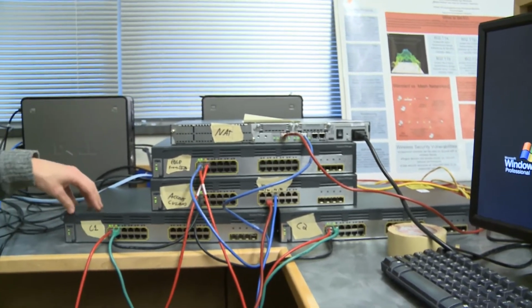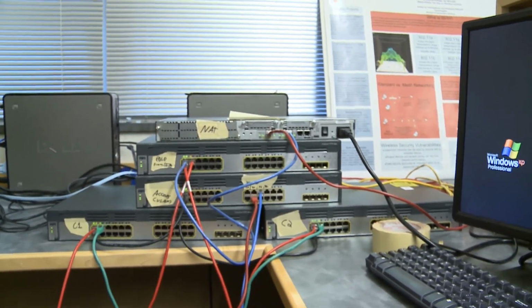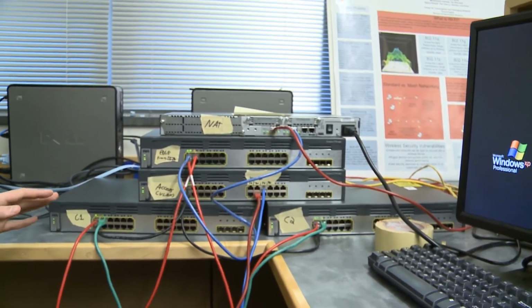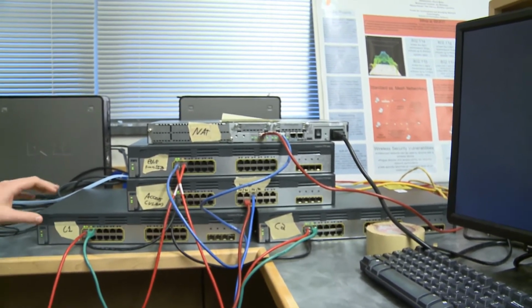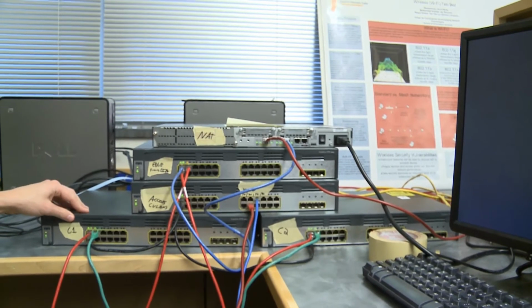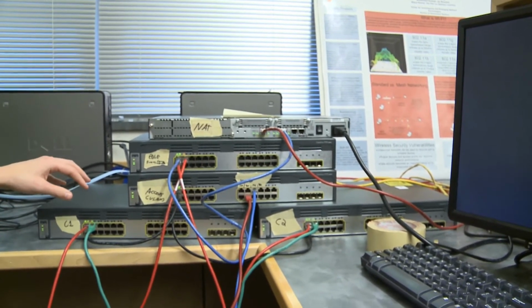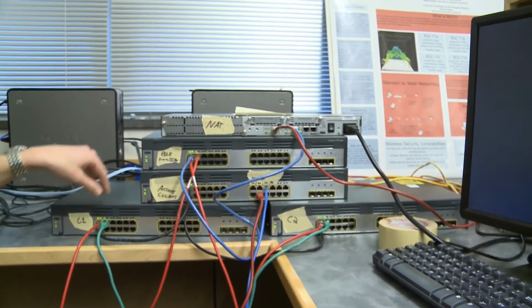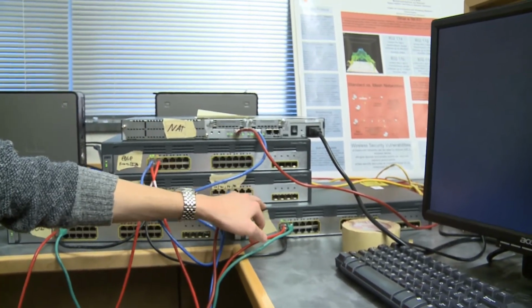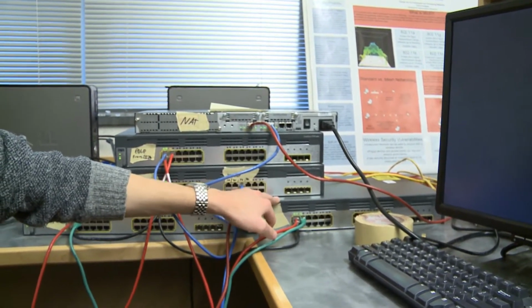And again, C1 and C2 are redundant copies, they're duplicates of each other. But C1 is the primary with HSRP for VLANs 10 and 20, whereas C2 is the primary for VLANs 30 and 40.